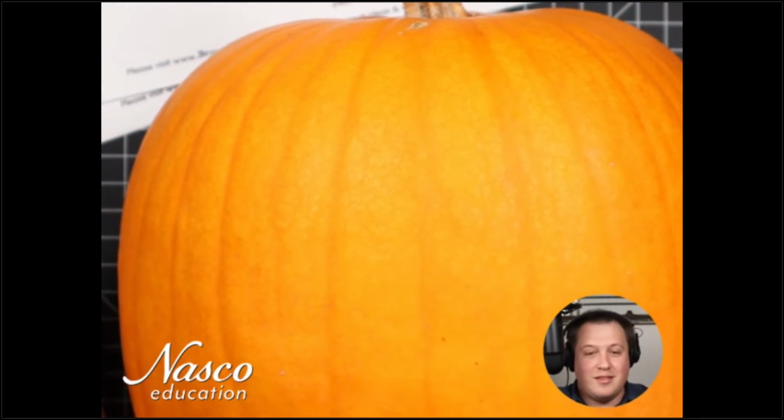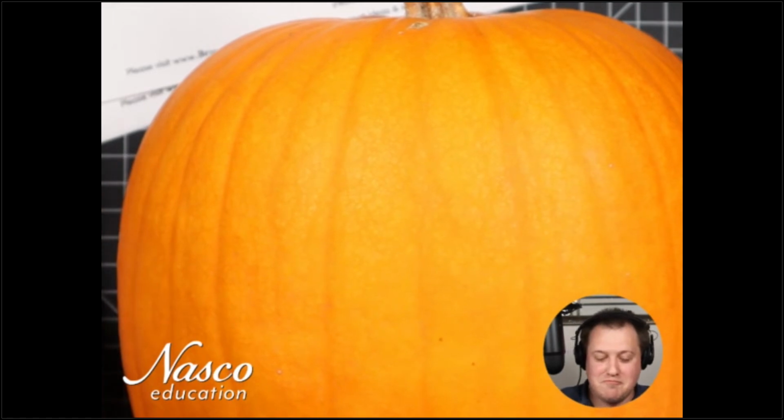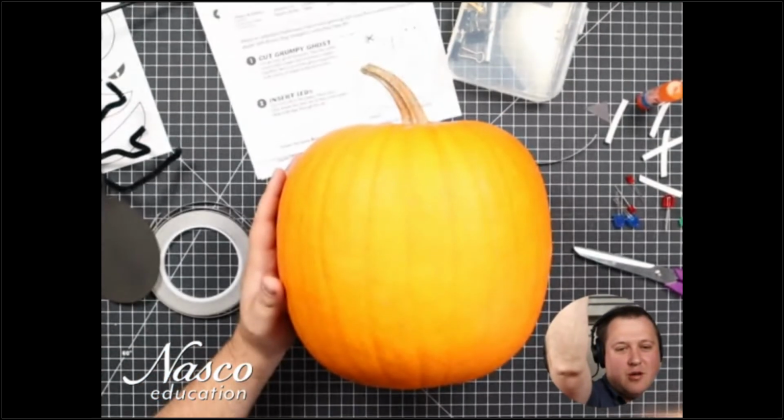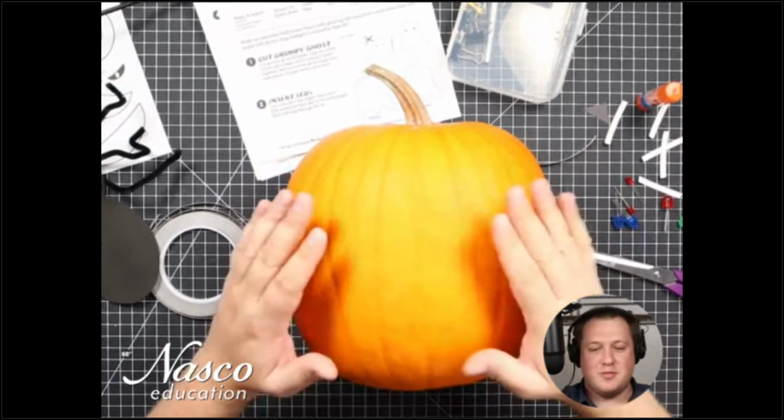But so this is a standard pumpkin. It's about the size of a standard pumpkin. May need to zoom out to see that. Yeah, we're going to zoom out a little bit here. Let's just zoom. There we go, work table. There we go. That's much better.